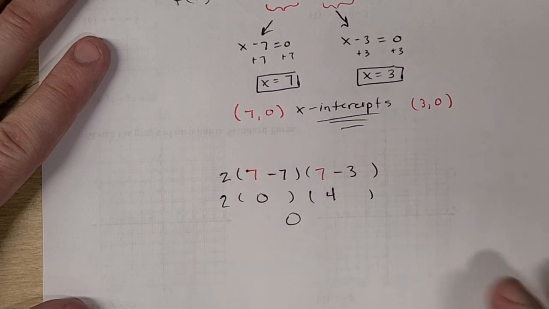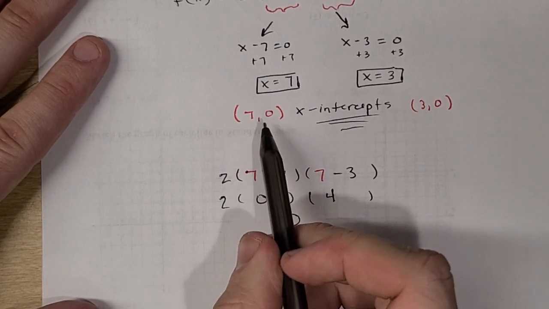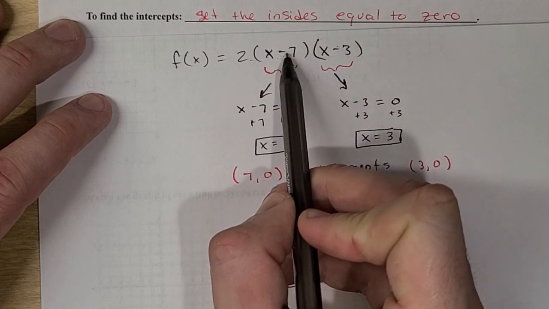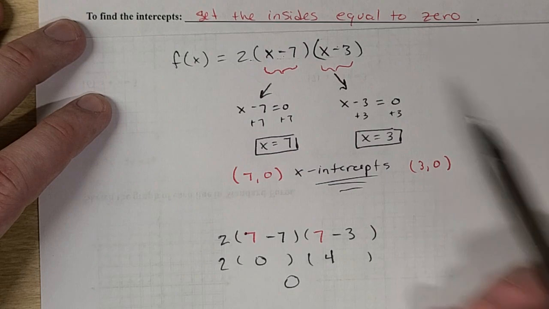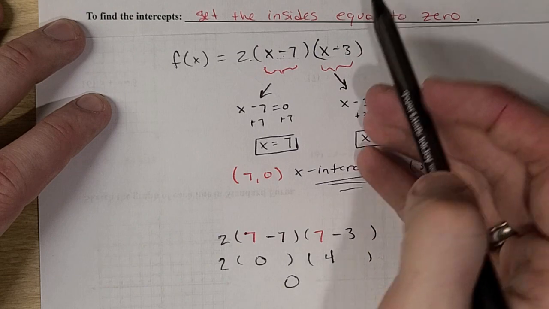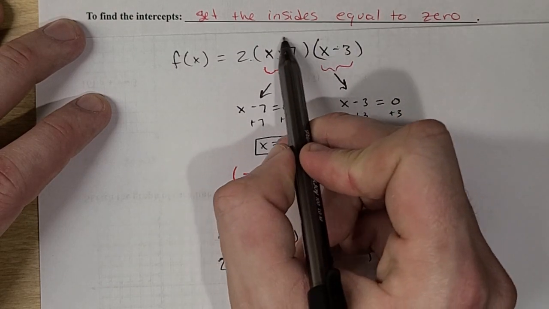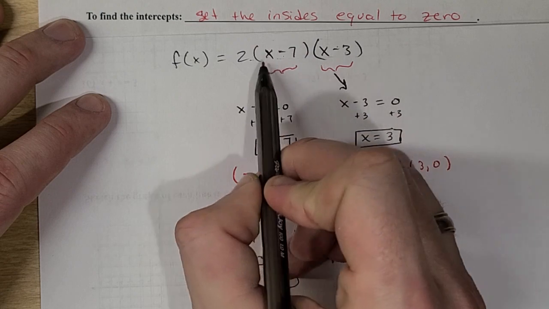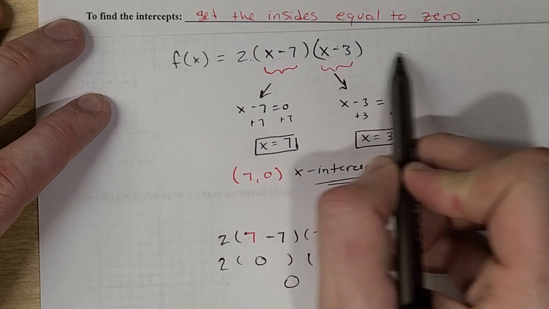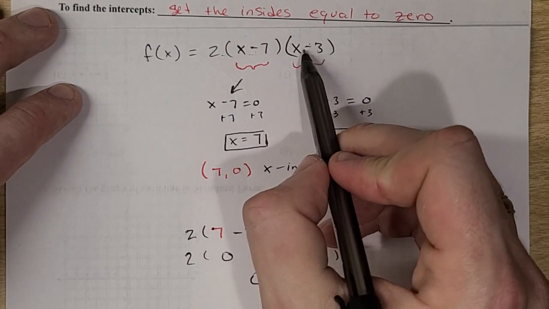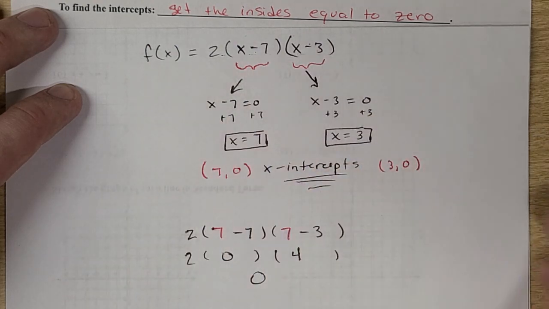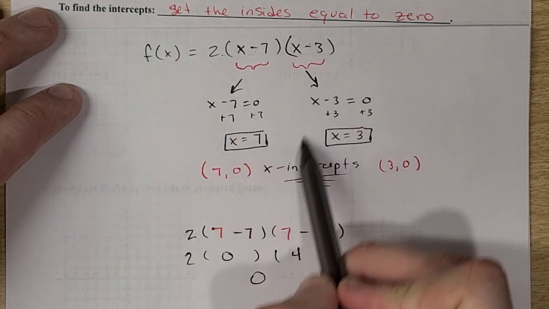It is 0. Now, the reason that 7 works and the reason that we set this equal to 0 is because if one of these things is equal to 0 and you're multiplying, everything will be equal to 0, because 0 times anything is always going to be equal to 0. So what we did is we said, well, what will make this chunk equal to 0? Well, if I plug a 7 in here, 7 minus 7 equals 0, therefore that's going to 0 everything out. And then we went over here and we said, well, 3 minus 3 equals 0, so that's going to 0 everything out. And a quick and easy way to find that: set them equal to 0 and solve.